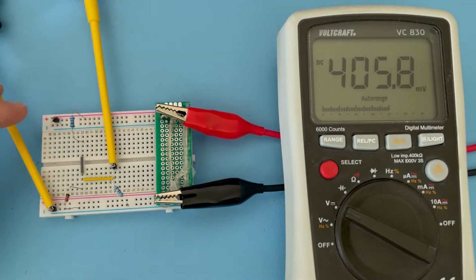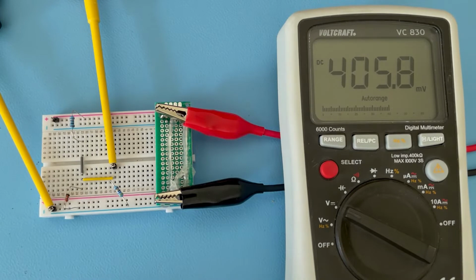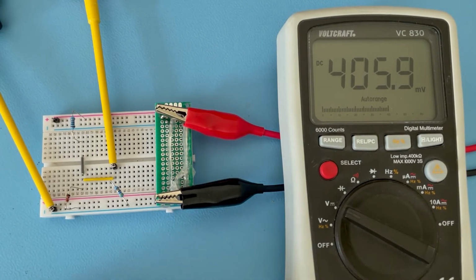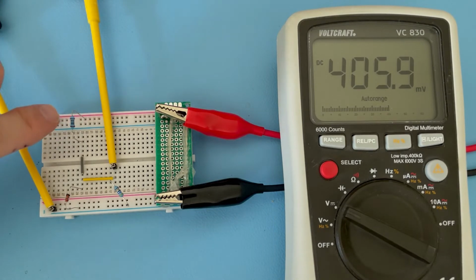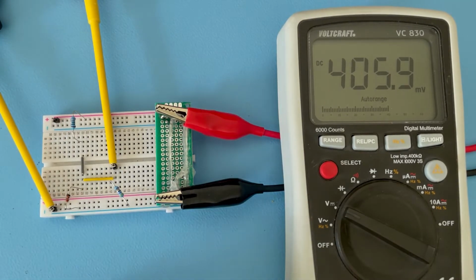So all in all, seen from positive rail to ground, the whole current is around 4 to 8 milliampere. And of course, this whole current must go through this resistor here. So we're very stable at 405.